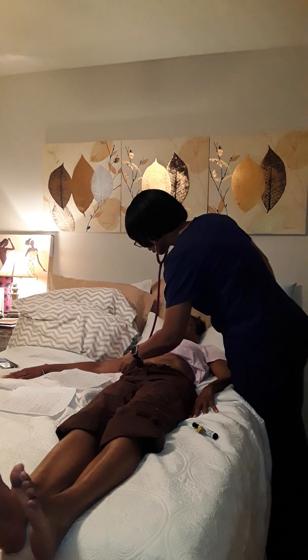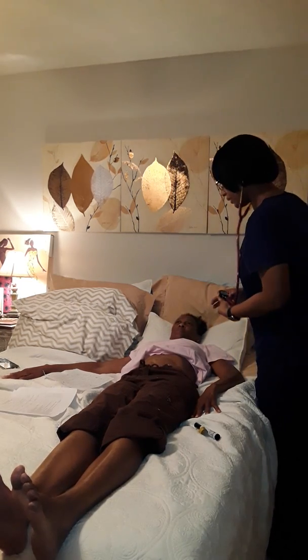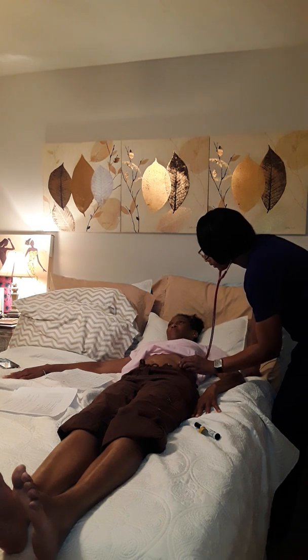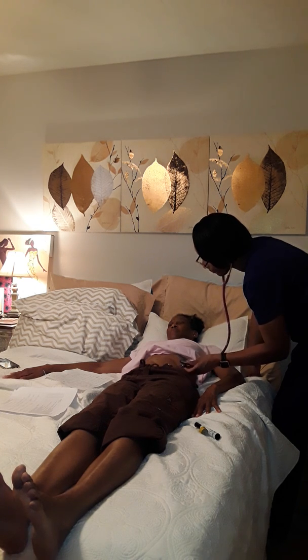Switching over to the bell. I'm going to move over to your left side and listen over your liver. First with my diaphragm. Now with my bell.